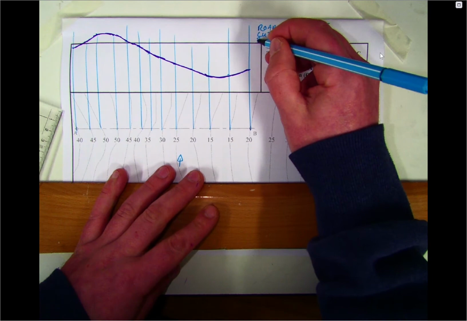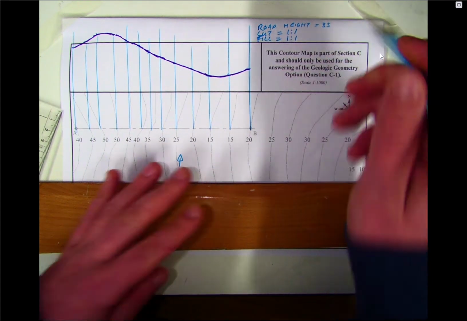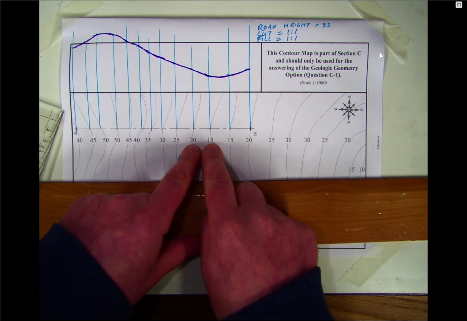And embankments is something that we're not used to referring to it as. We usually refer to it as fill. So embankments are basically banks that you build up, so 1:1 as well. So what we're going to do is look at, well, what's the gap between our contours? Now the gap here is 5.